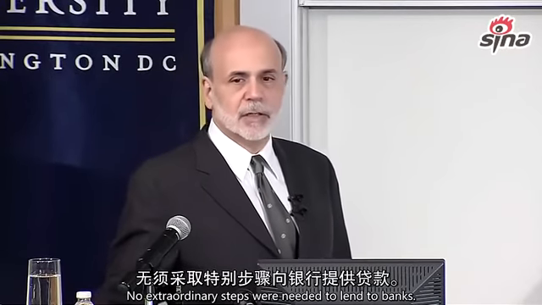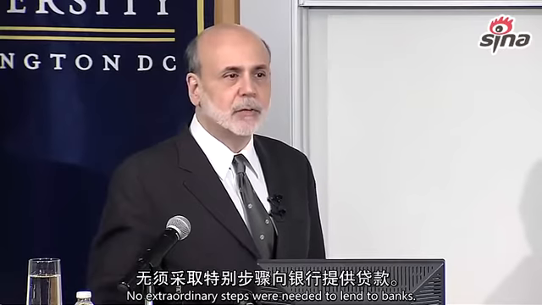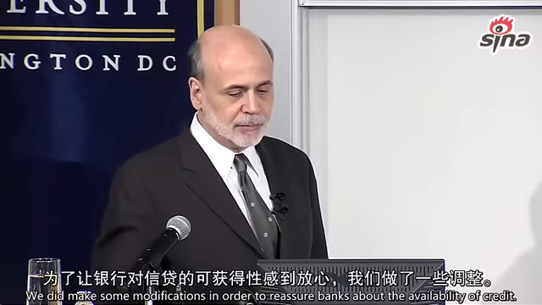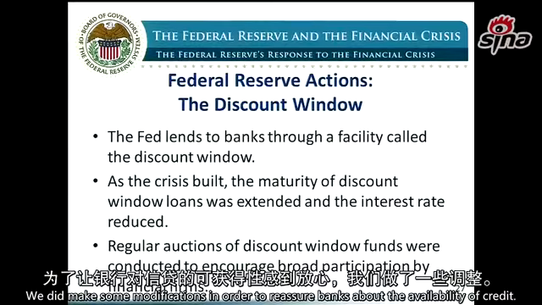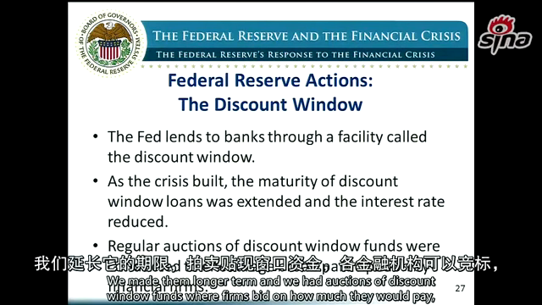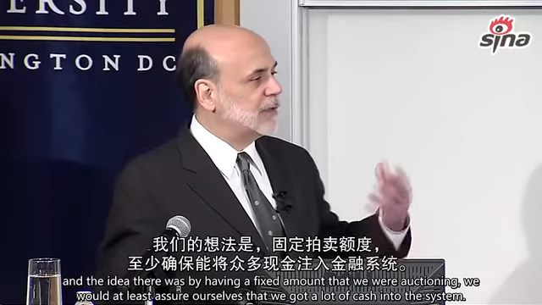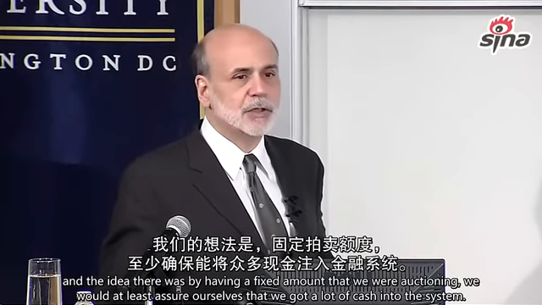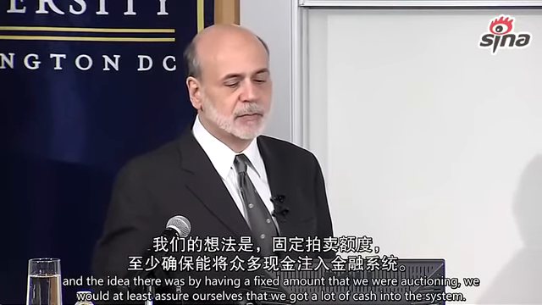No extraordinary steps were needed to lend to banks. The Fed always lends to banks. We did make some modifications in order to reassure banks about the availability of credit and to get more liquidity into the system. We extended the maturity of discount window loans, which were normally overnight loans. We made them longer term. And we had auctions of discount window funds where firms bid on how much they would pay. And the idea there was by having a fixed amount that we were auctioning, we would at least assure ourselves that we got a lot of cash into the system.